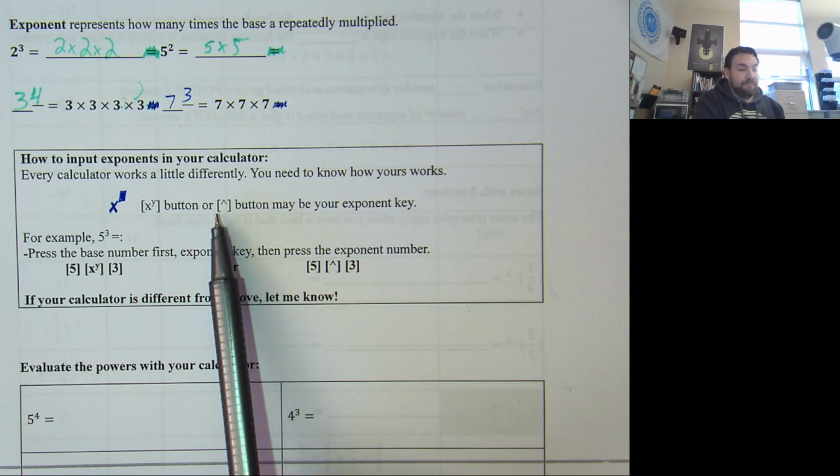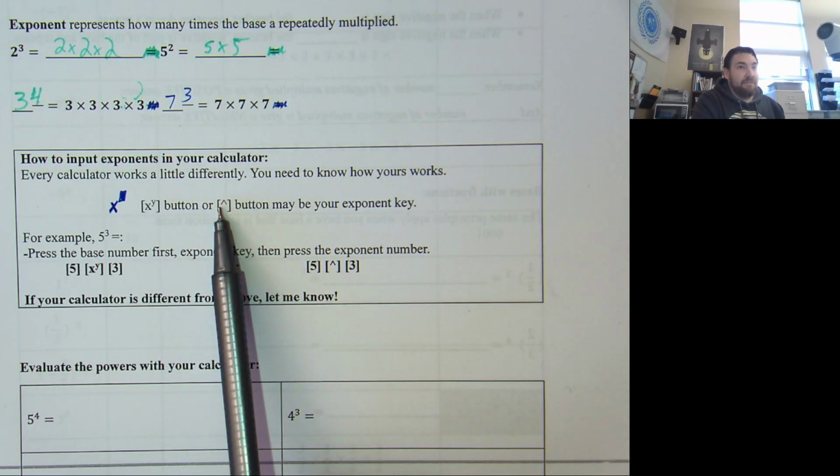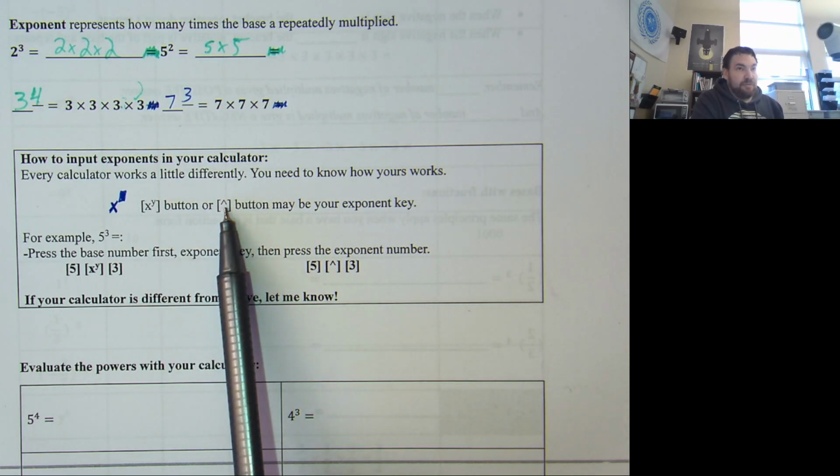So I'm not going to press the X and then the 2 and pressing the up one? The X and then the Y. No, but mine has X. Yeah, but does it have XY? Does it have a little arrow? So that's the button we're going to use.